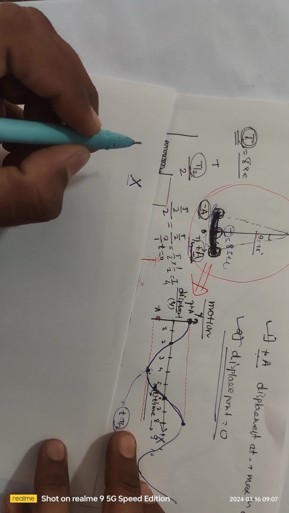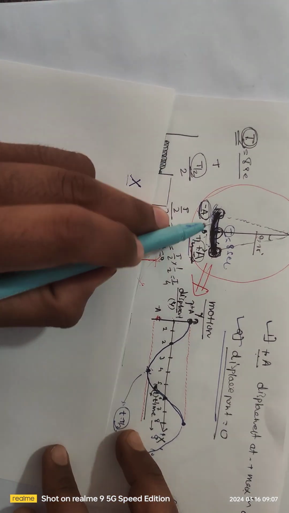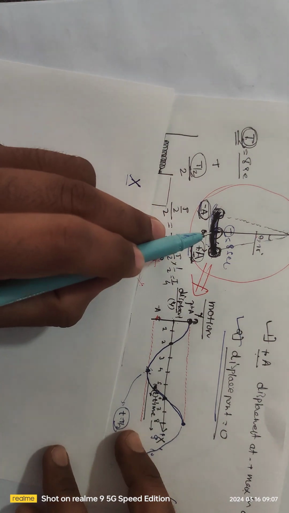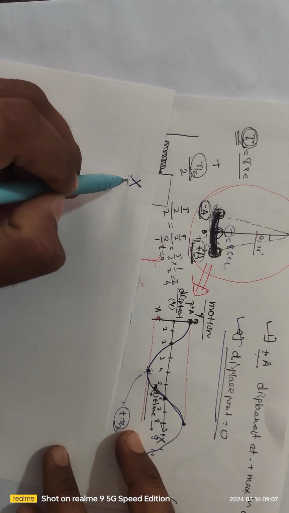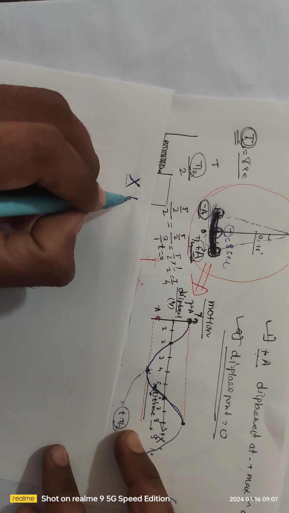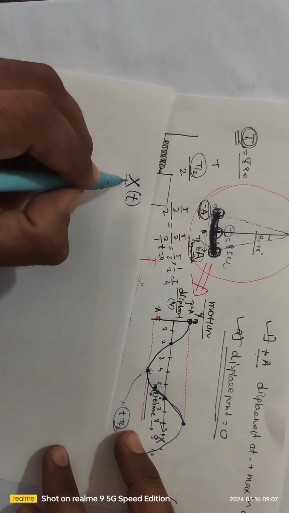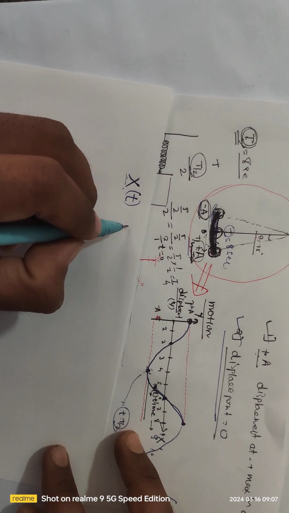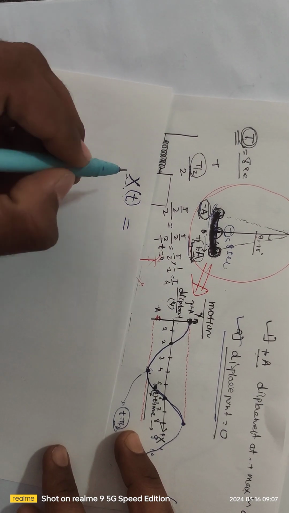x is the position of the particle, and it is in motion, not static. So the position of the particle should change with respect to time. So it becomes like x(t).